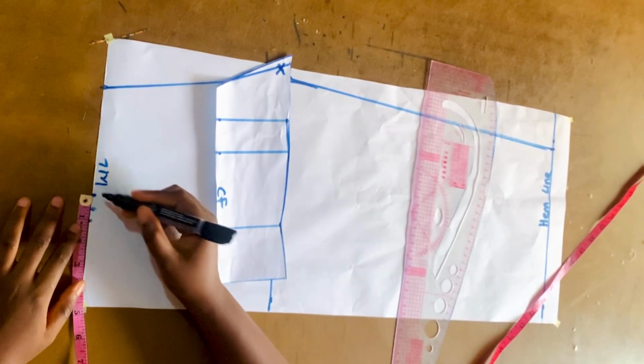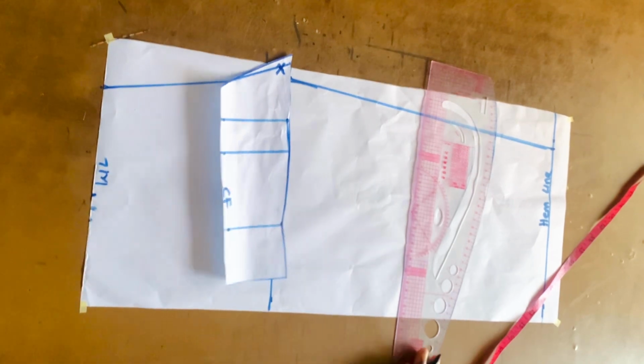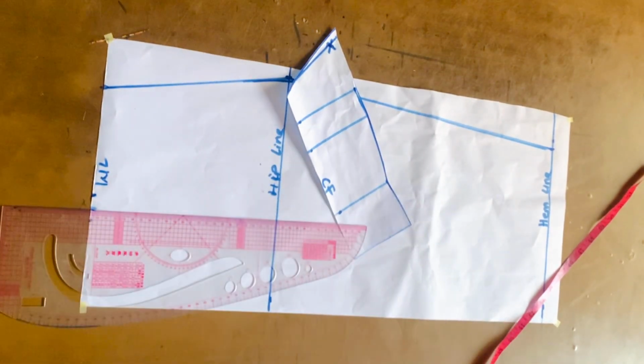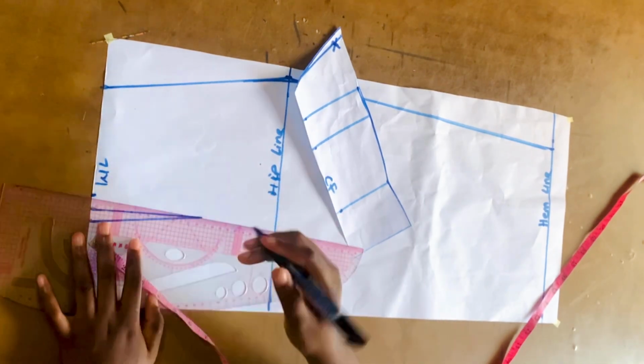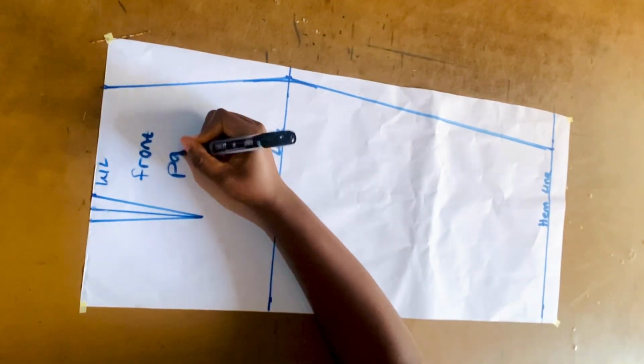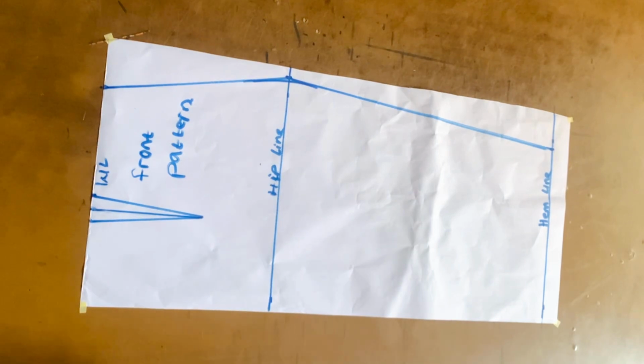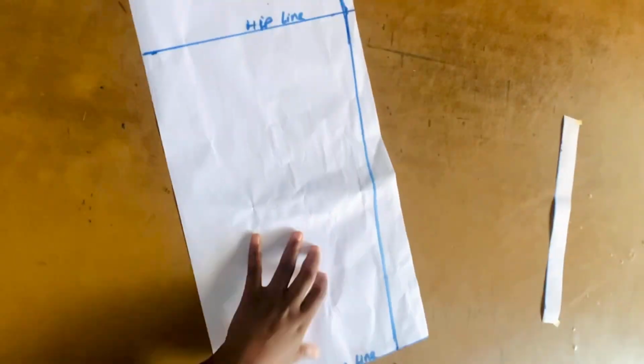So I hope you understand. You take 3.5, you mark out 1 inch, and then you mark out the midpoint. So from that midpoint, I'm going to be taking the length of the dart. I'll be using 5 inches for this dart. So guys, this is it for the front pattern of the skirt part of this dress. Then I'm going to cut it out.